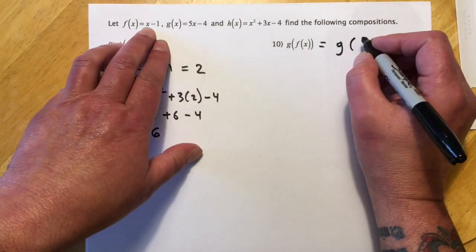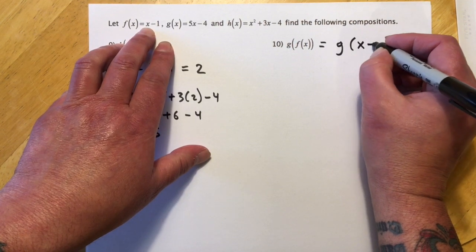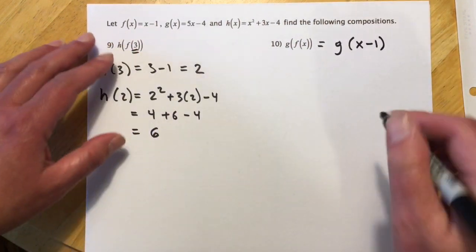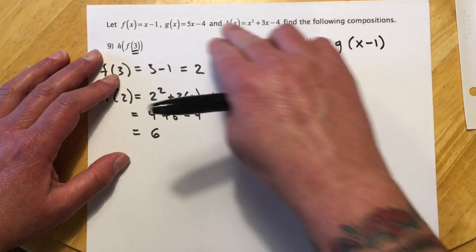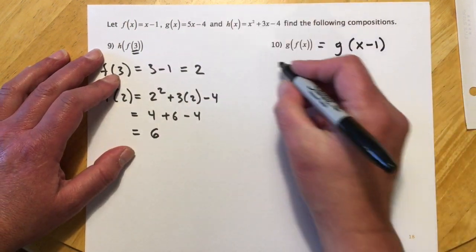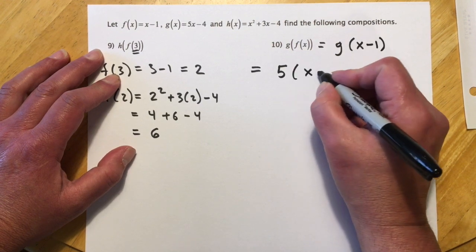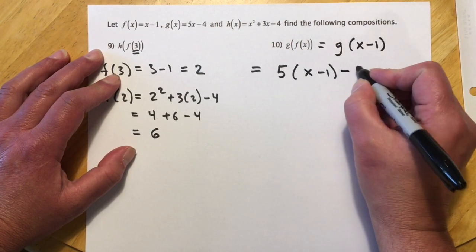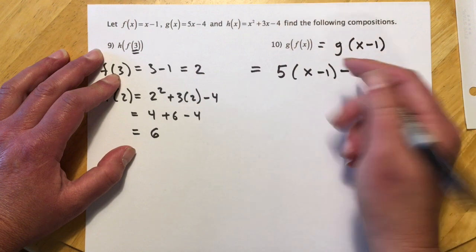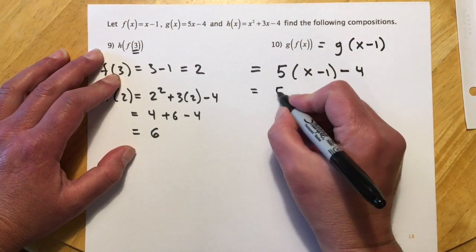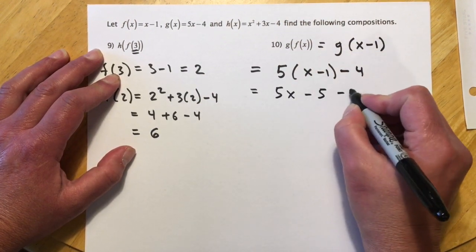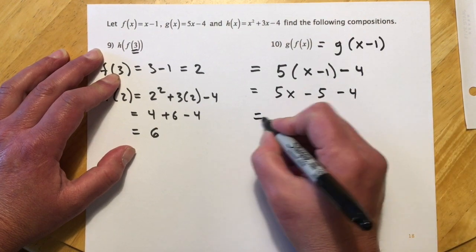F of x is x minus 1 right here. So we're finding g of x minus 1. So this is going to go in right here for the x. So that would look like 5, and then x minus 1 minus 4. So that's the new x right there. And then 5x minus 5 minus 4, and just combine our terms.